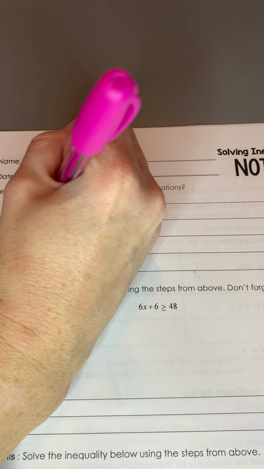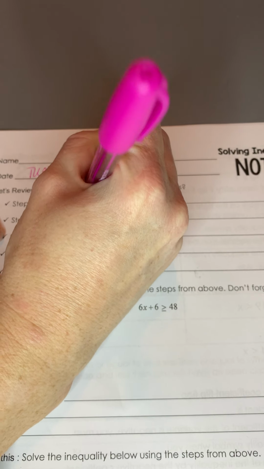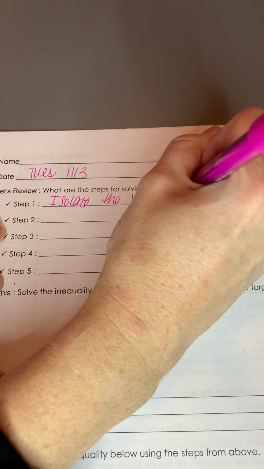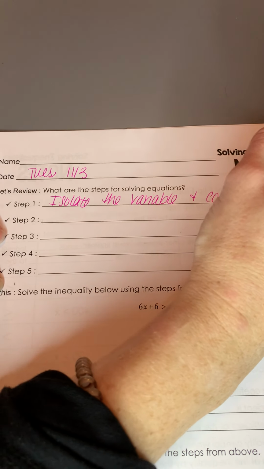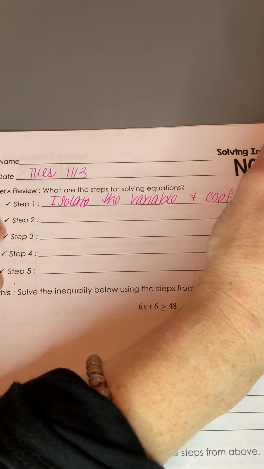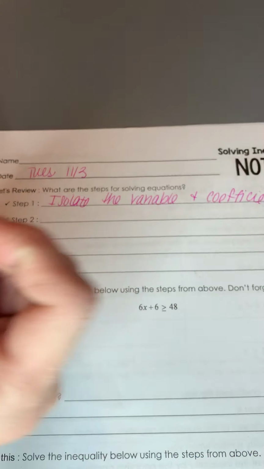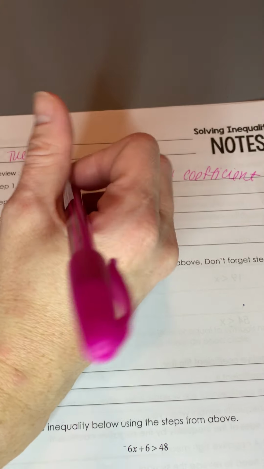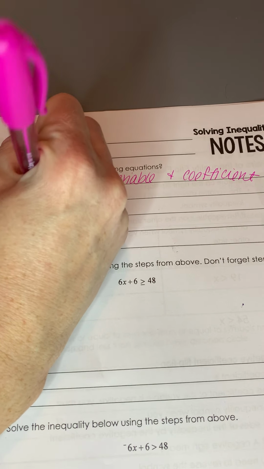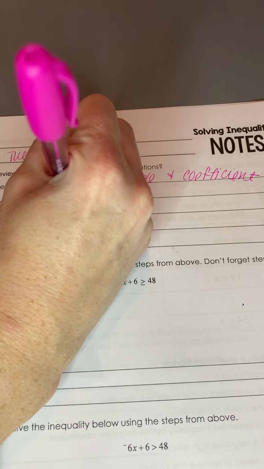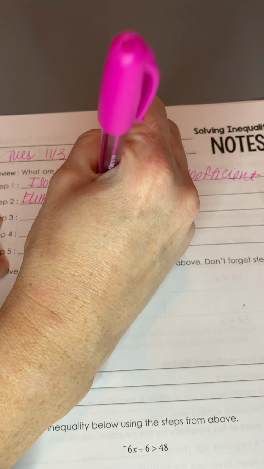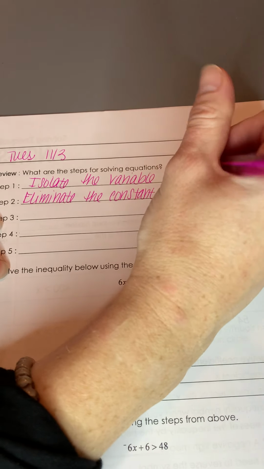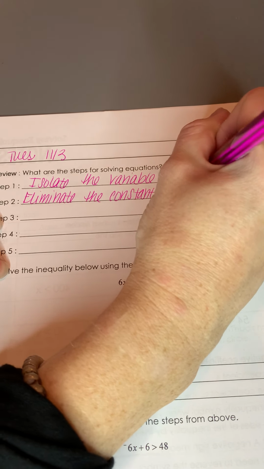So step one, we isolate the variable and coefficient. Step two, we eliminate the constant with inverse operations.